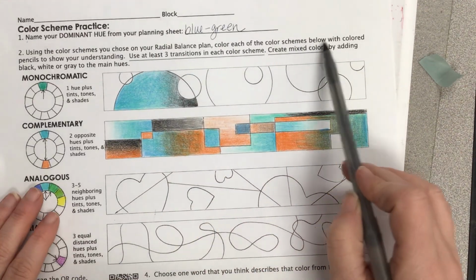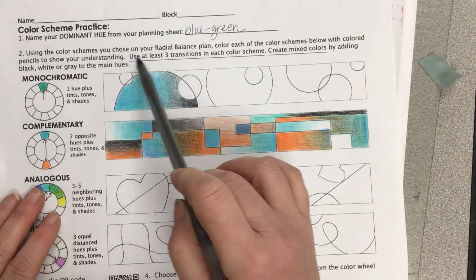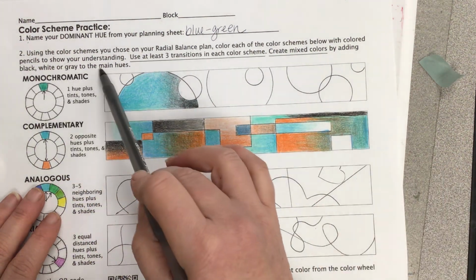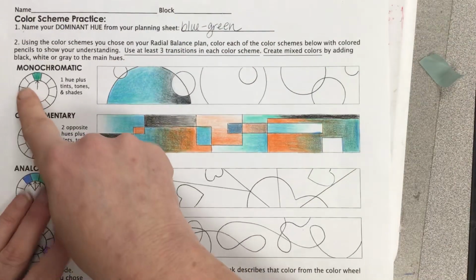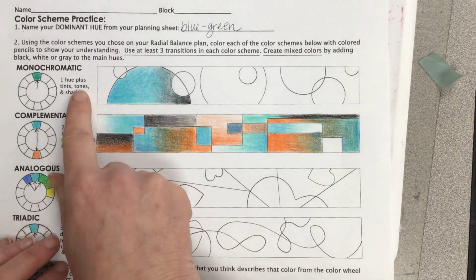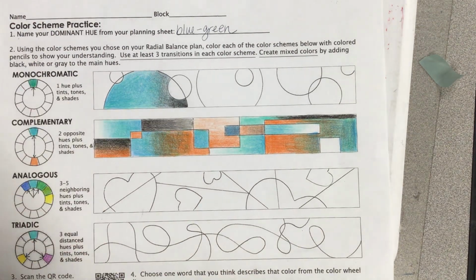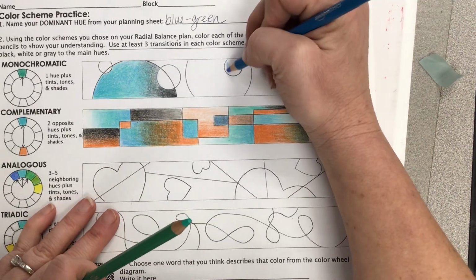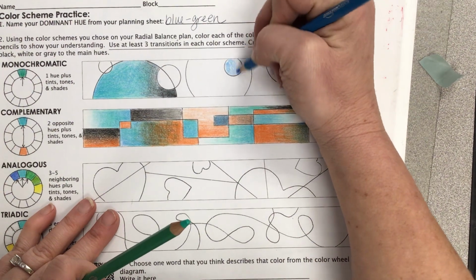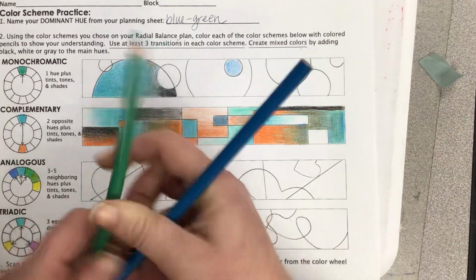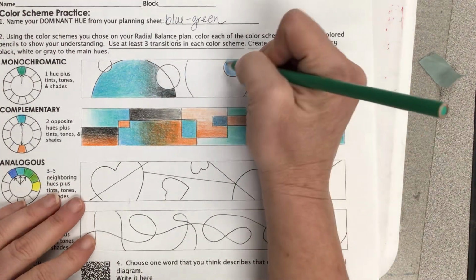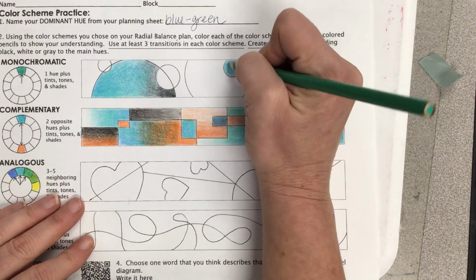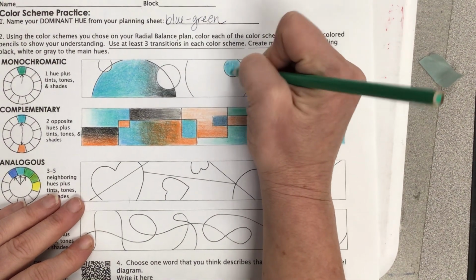Color each of the color schemes below with colored pencils to show your understanding. Use at least 3 transitions in each color scheme. Create mixed colors by adding black, white, or gray to the main hues. So the very first one is monochromatic. That means one color plus tints, tones, and shades. So because I have to make my blue-green, I can shade in an area with my blue-green, and then I need to mix it with either white, black, or gray. Because if I don't mix it, then every space is going to be the same color, and I won't be able to tell the difference between them.